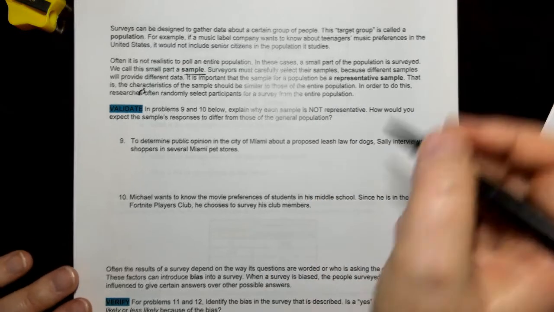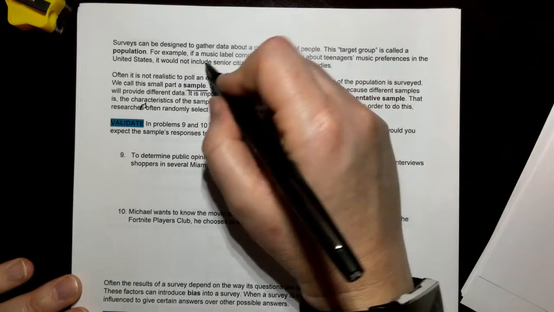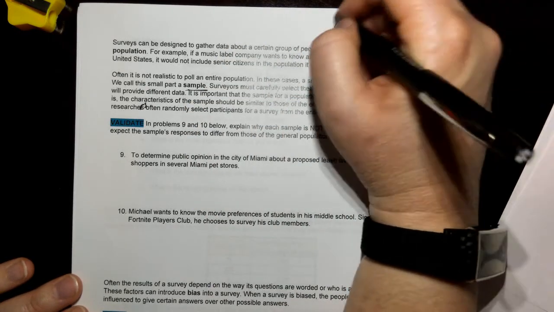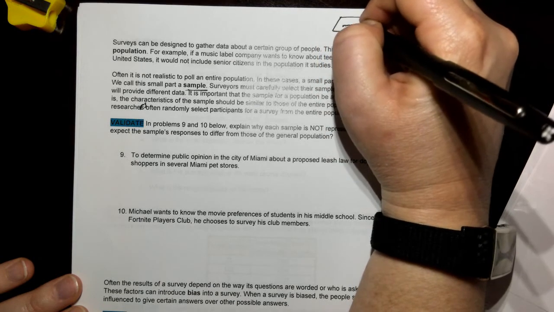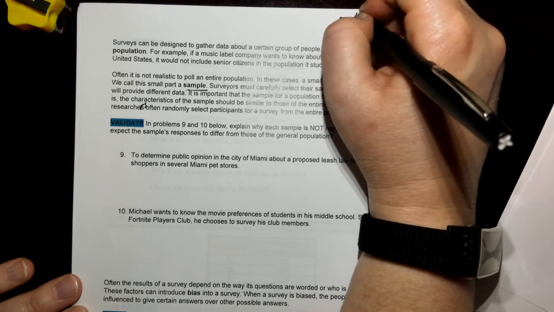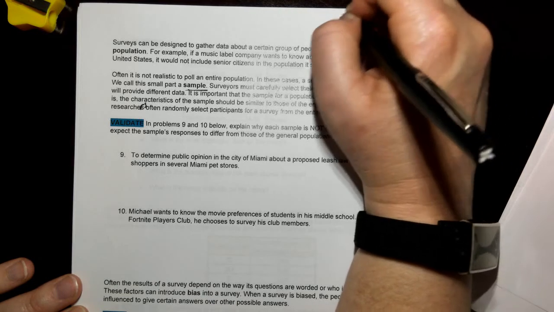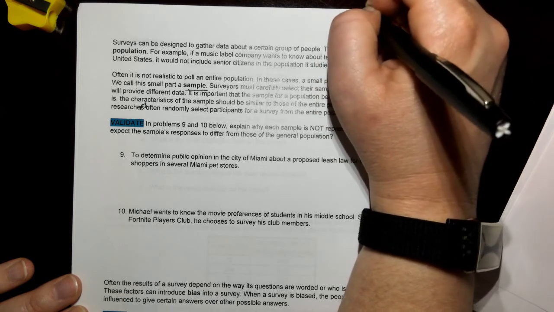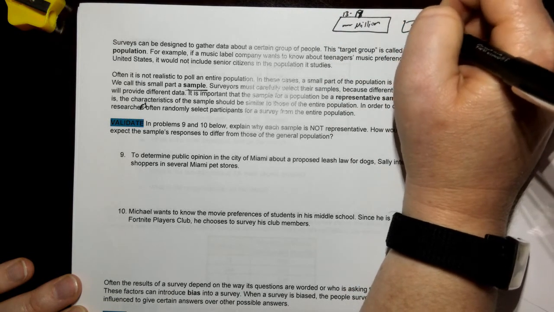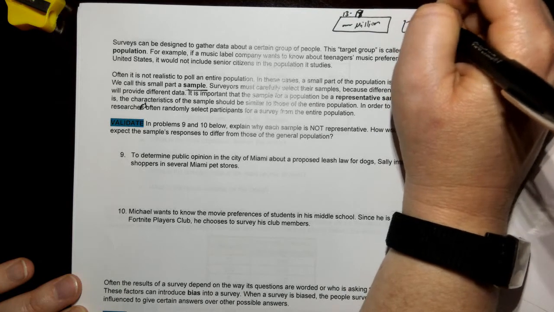What? That was a lot of words. Okay, so population, if we're talking about teenagers, you would have however many million people between, let's say, 13 through 19. Then you have this part of the population, which is seniors, which are 60 plus.